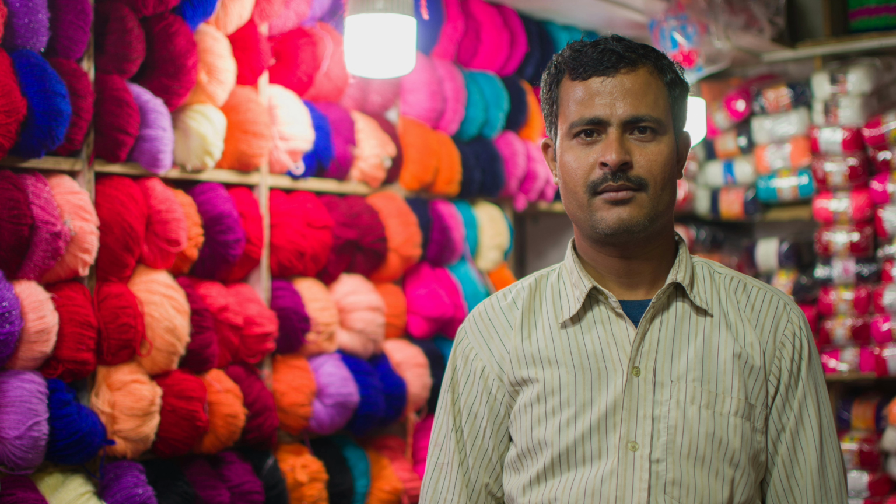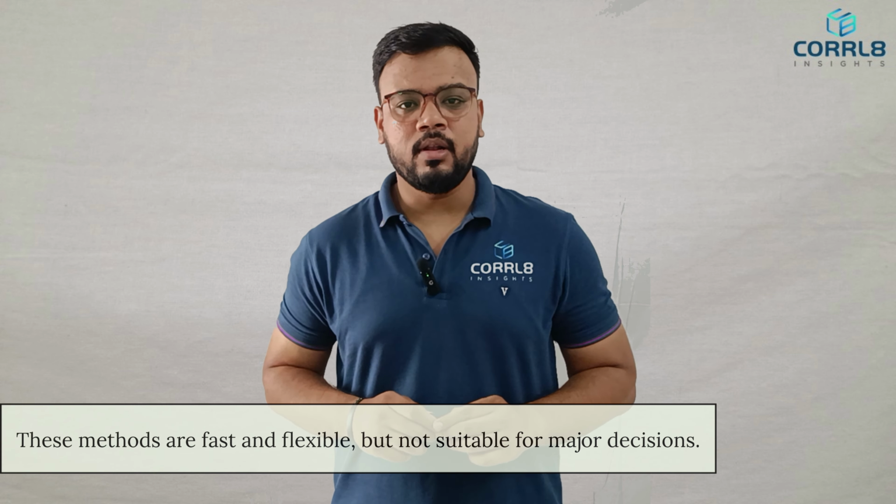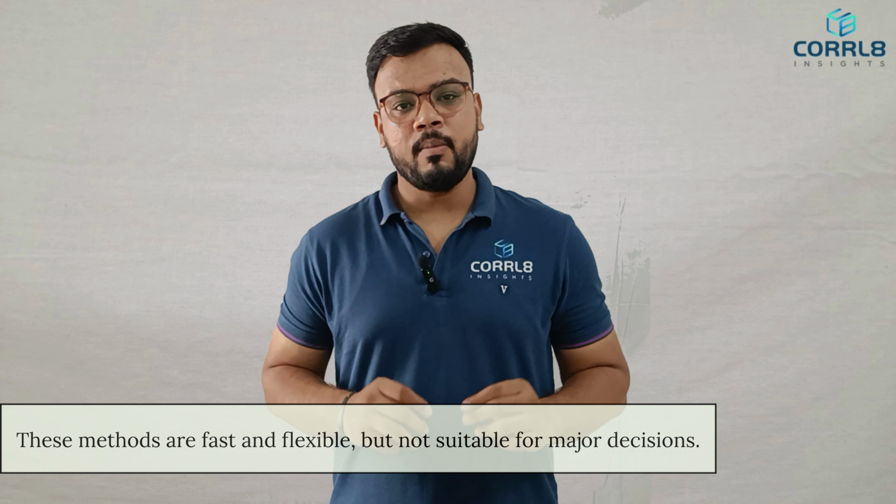Here you collect feedback from the people who are easiest to reach, like co-workers or nearby shoppers. It's practical for early stage ideas, but again, the people might not match your target audience, which limits how reliable the results are. These methods are quick and flexible, but not ideal for making big decisions.